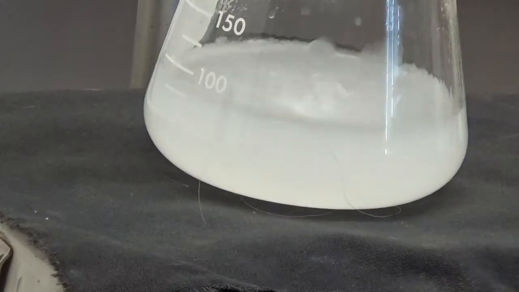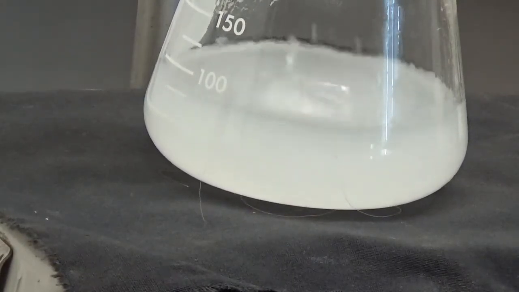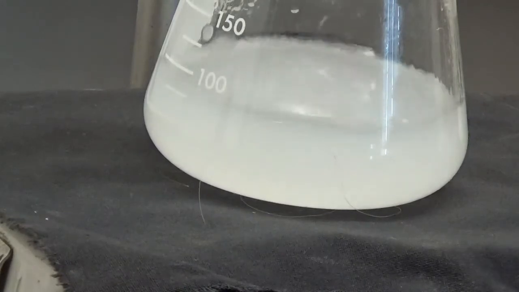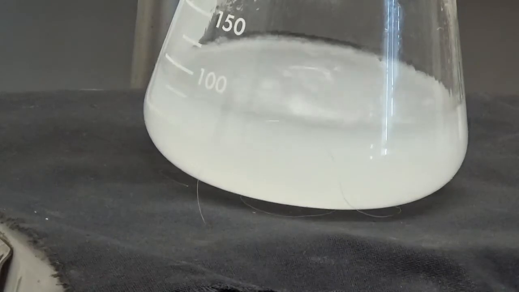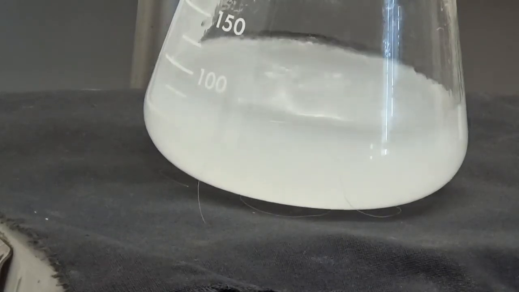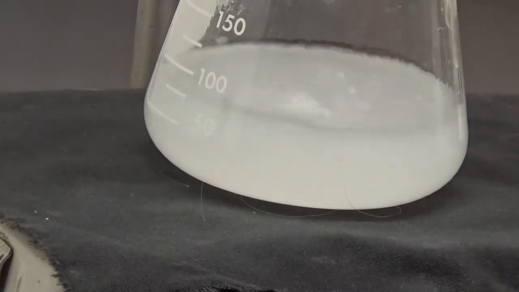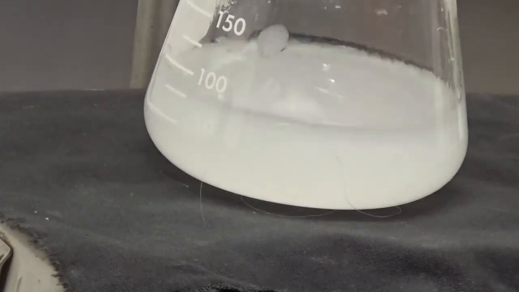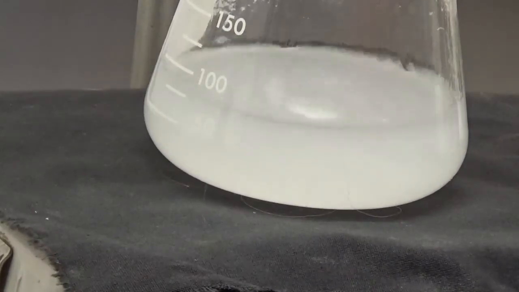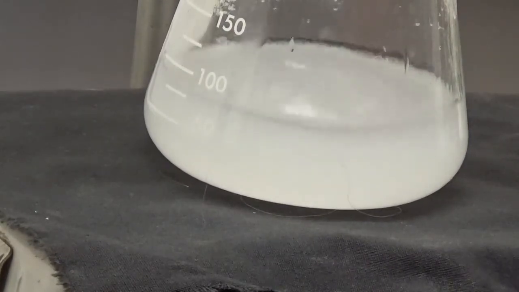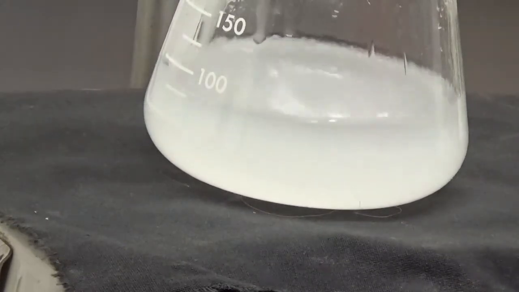I've just added my first 10 milliliter portion of water. Acetic acid now. A bunch at the beginning.